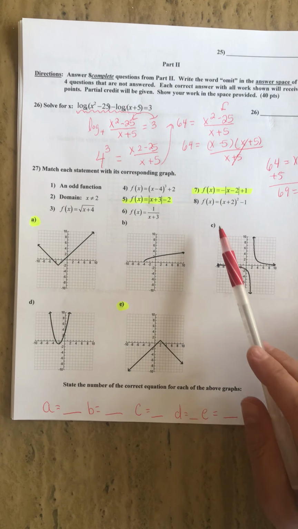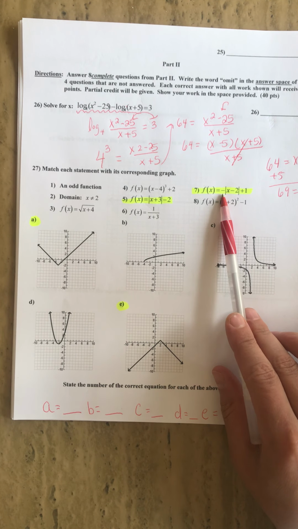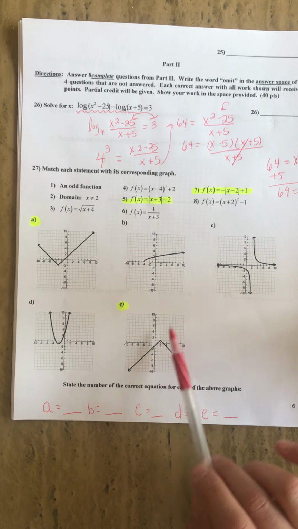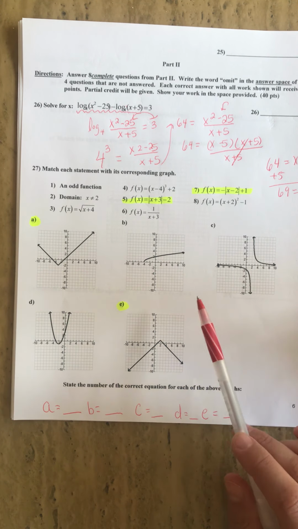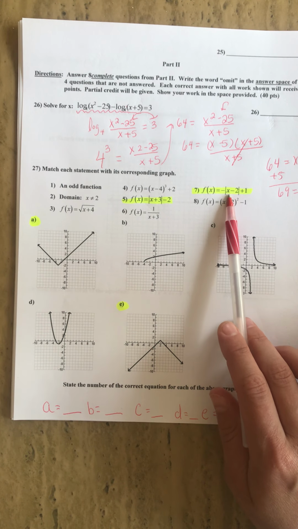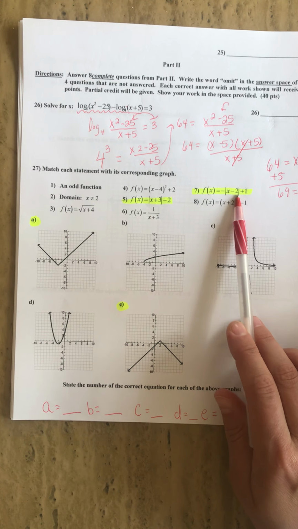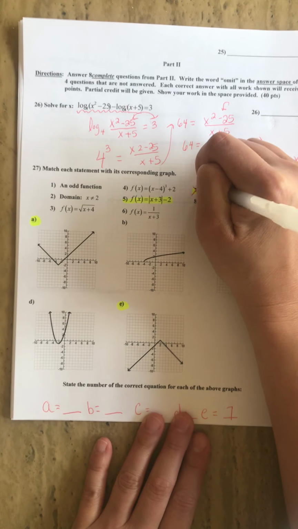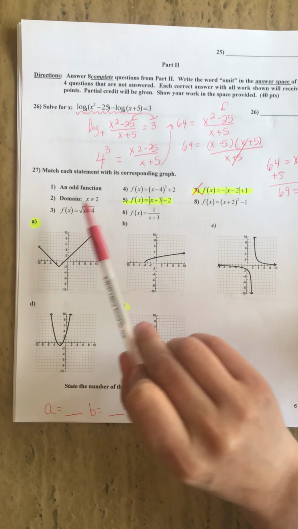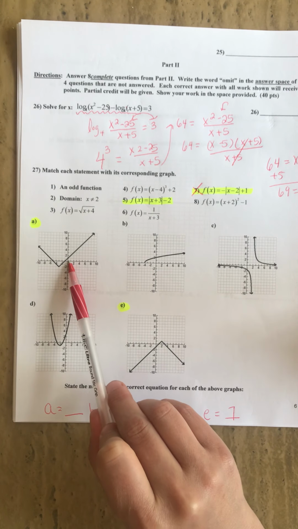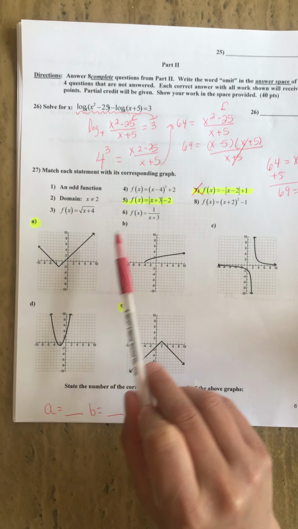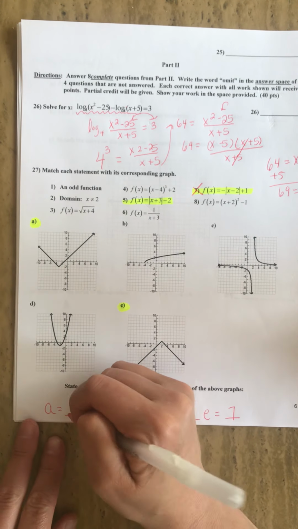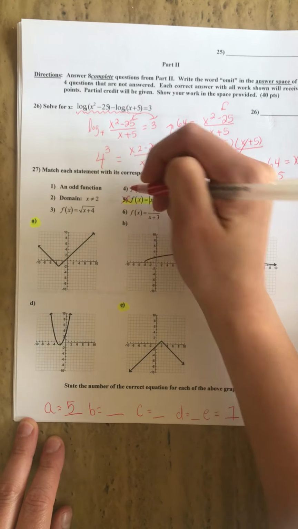Okay, so E, we see that it's reflected, so we know that that has to be a negative. But you guys can also see that it was shifted to the right 2 and up 1. Okay, so this is inside, left or right, and went right 2. So we know that 7 is E. And for A, the other absolute, you guys can see that this vertex was shifted to the left 3 units, down 2. So A is 5.